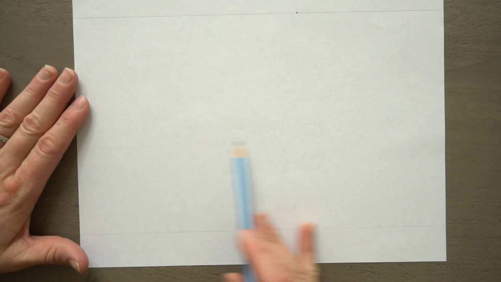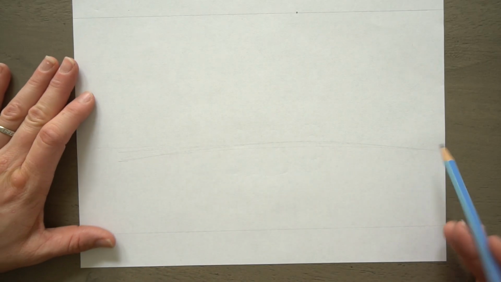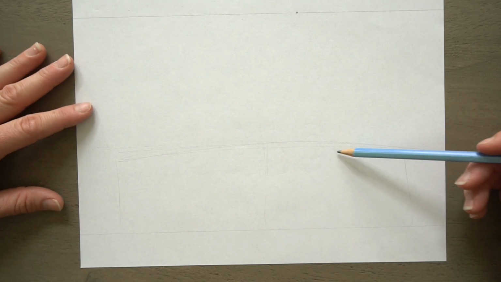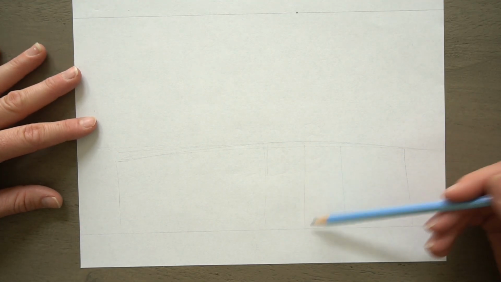All right, figure out the word you want to put on there and write it in the bottom. Again, I'm writing Mr. Otter, which has 1, 2, 3, 4, 5, 6, 7 letters and then 1 space, so 8. So I'm just going to kind of roughly figure out where I want my word to be, and then I'm going to divide it up, just like I showed you before.